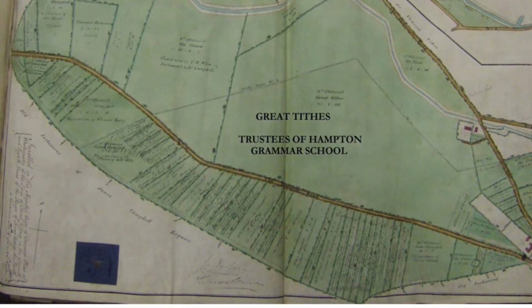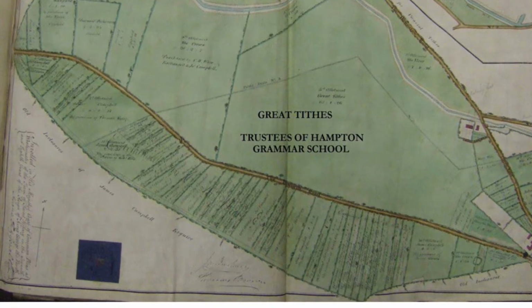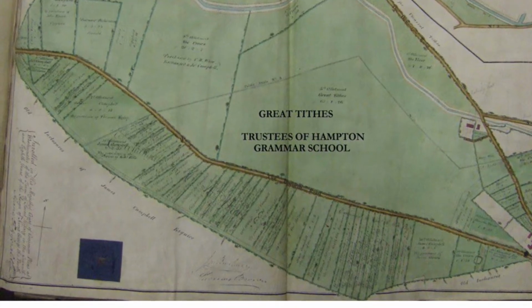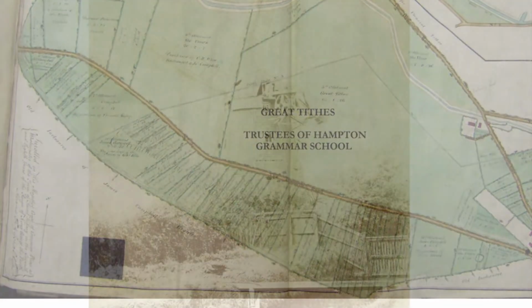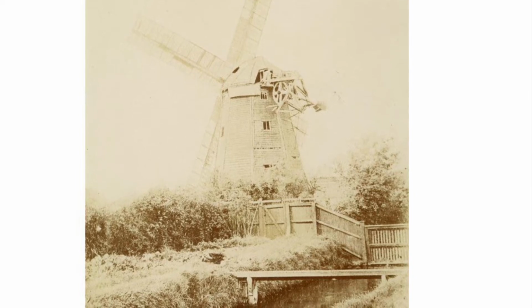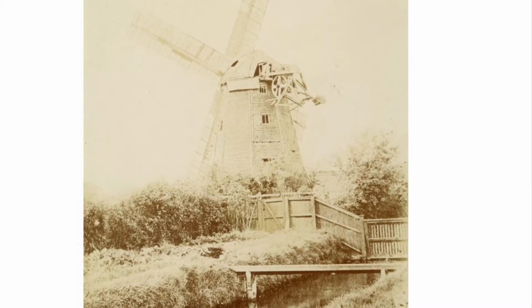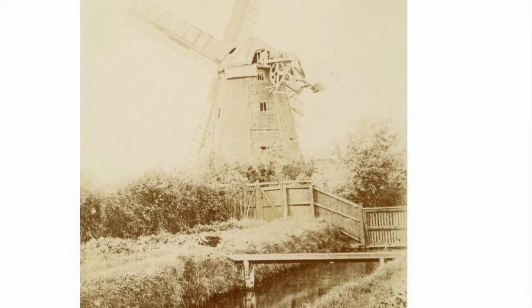At this stage, it is probably appropriate to look, as far as we can, at those early buildings in the area that became New Hampton and then subsequently Hampton Hill. Right, firstly the windmill. The actual windmill, which you can see in this photograph, was built in 1785 and was demolished in 1876, so it was obviously quite an old photograph. It was used to grind corn and barley.